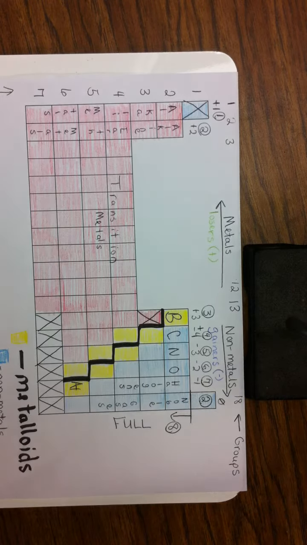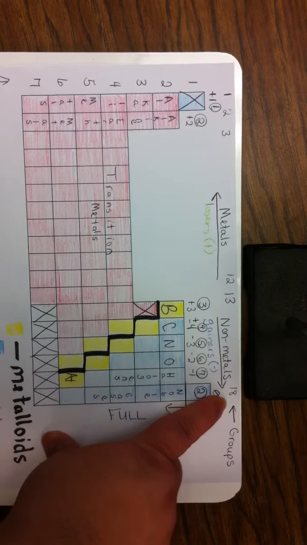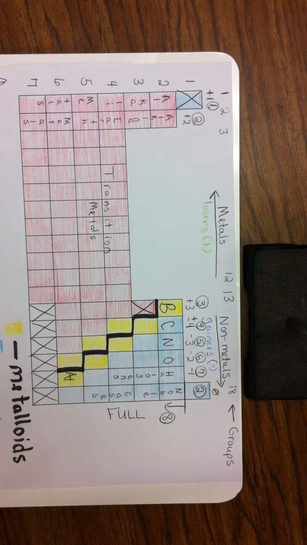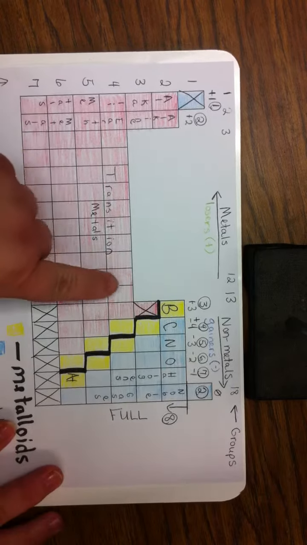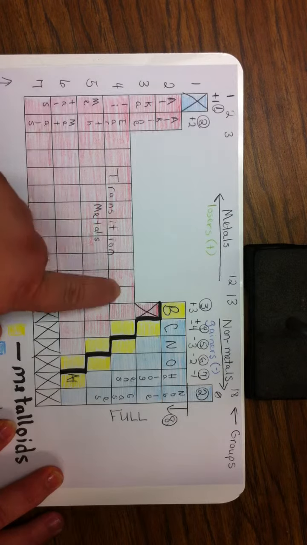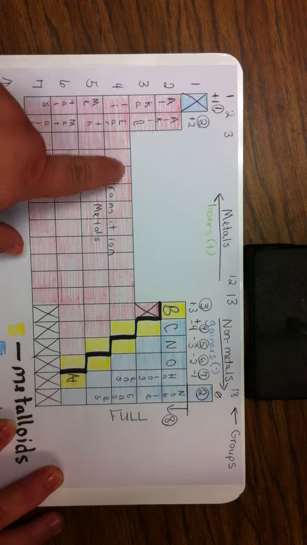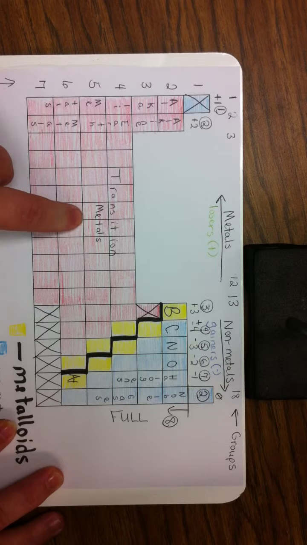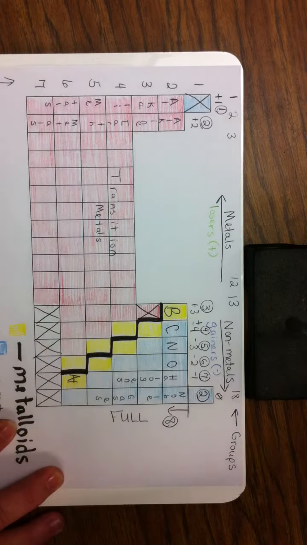Now, if you notice, I said that group 18 had 8 valence electrons. The way we get that is we have to remember to subtract these 10 groups that are the transition metals from our group number.